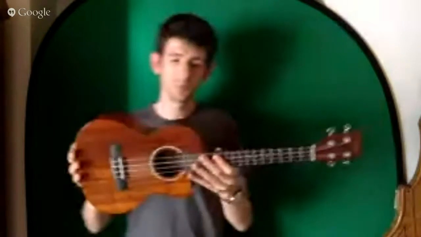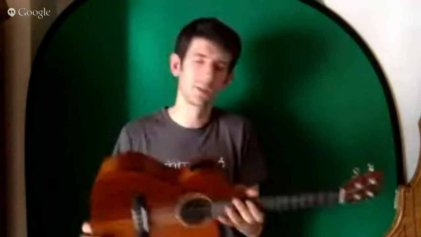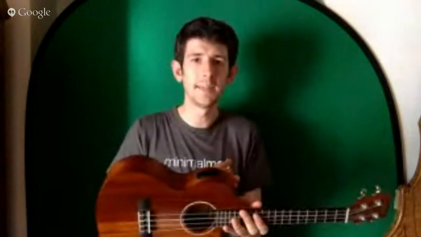Okay, I'm going to use the tenor ukulele for the rest of this because it's bigger, it's easier to show, and we'll go over the parts of the ukulele, and then we'll go over how to hold the ukulele, and finally how to tune the ukulele.